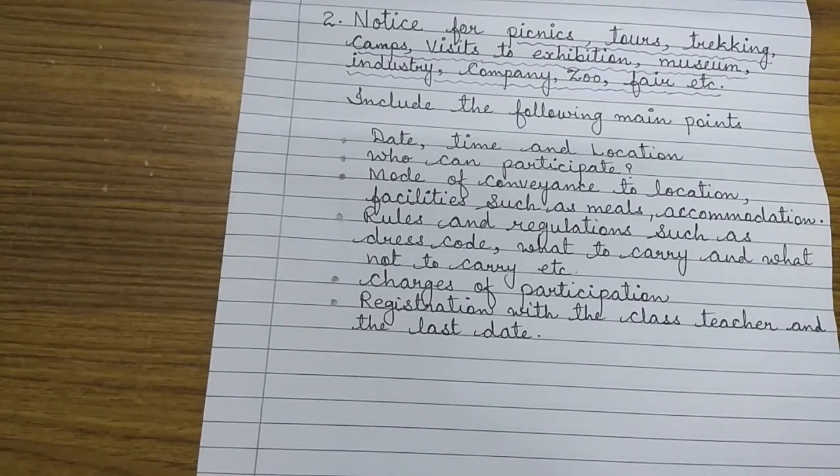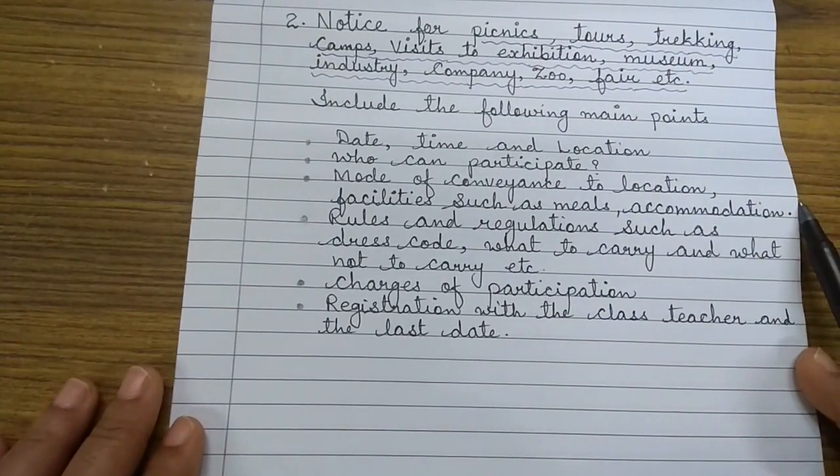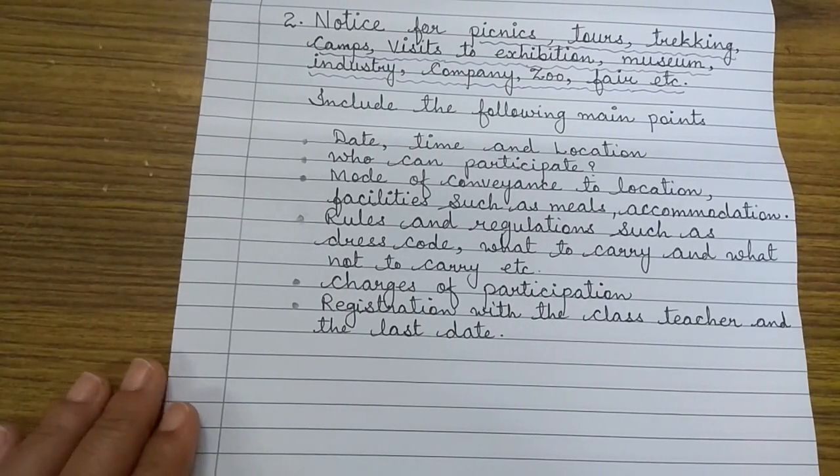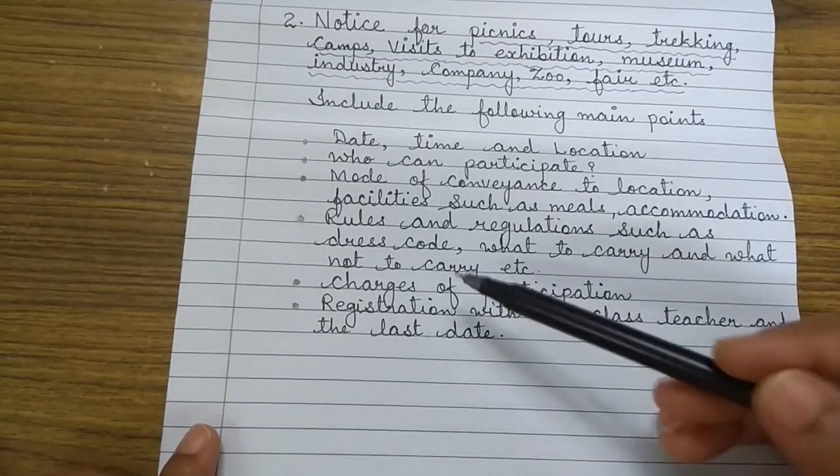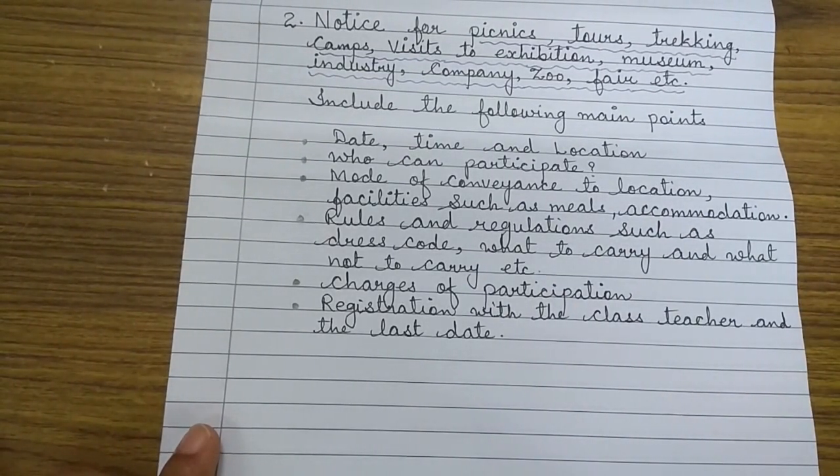Then the rules and regulations such as the dress code. If you want to have a dress code, the first day when you are going, maybe you would like to wear the white caps which you are going to provide. Maybe I am just saying that. Suppose it is a Scouts and Guides picnic, you may say that if it is a camp, all have to go in the Scout Guides uniform. School picnic, compulsory, that while going you have to be in the school uniform. Whatever it is, students, you need to mention the dress code, what to carry and what not to carry.